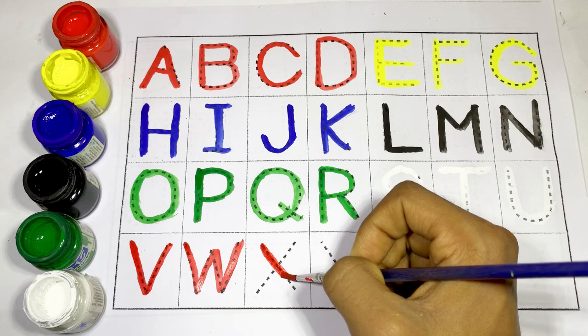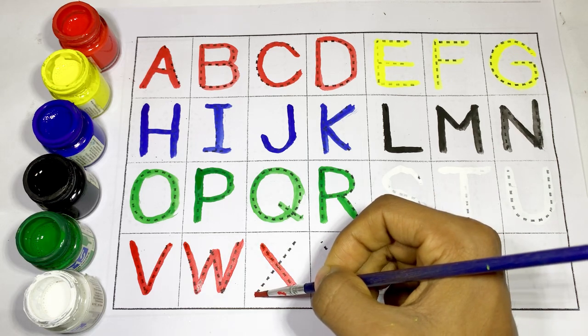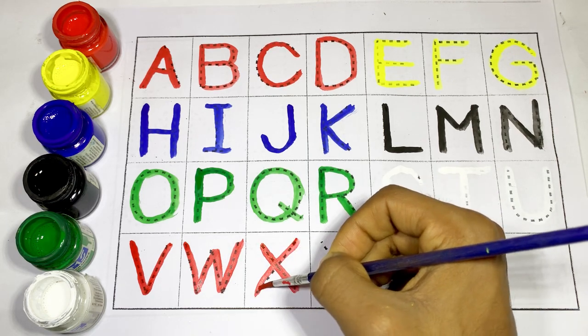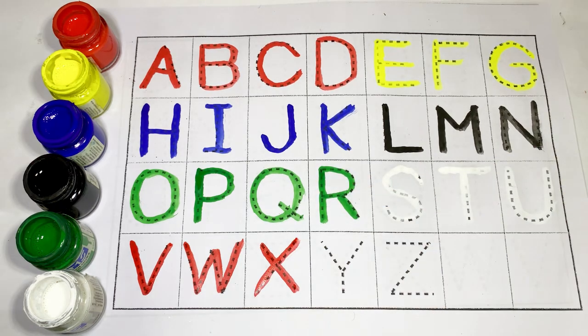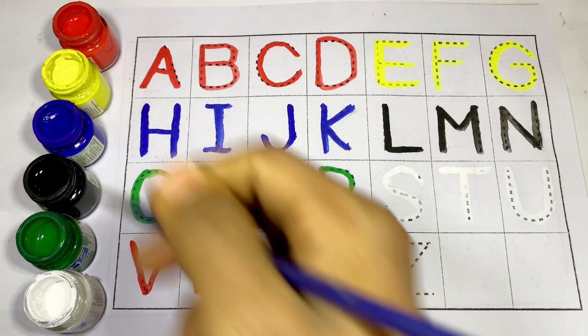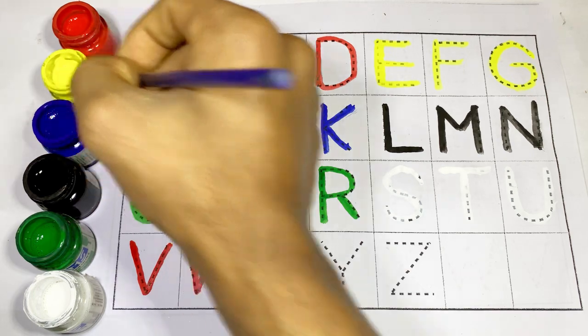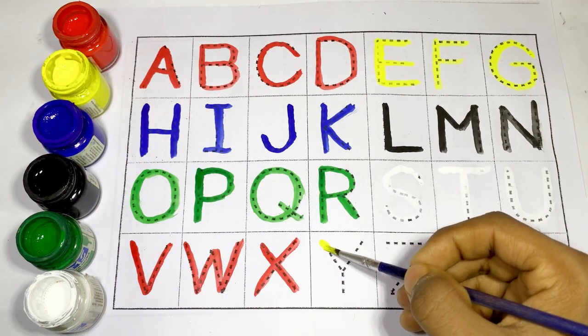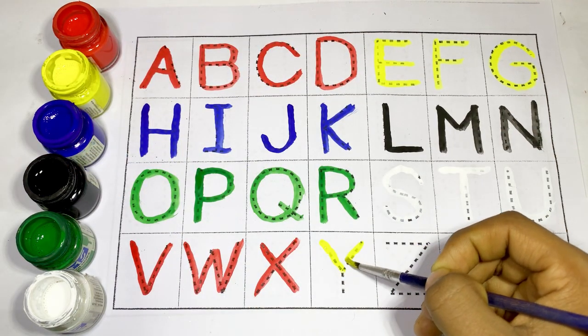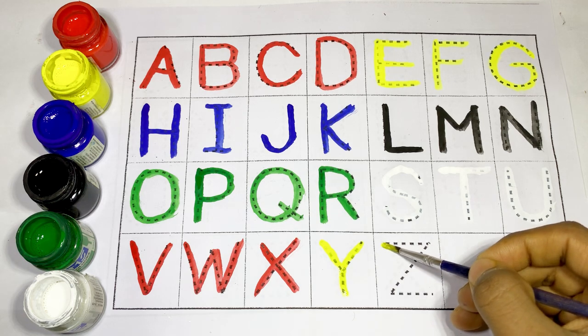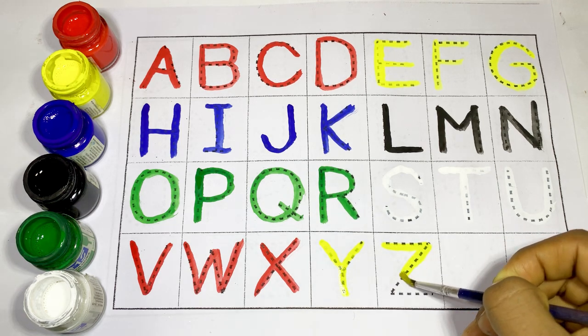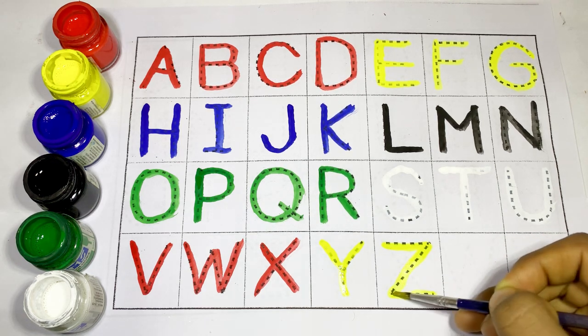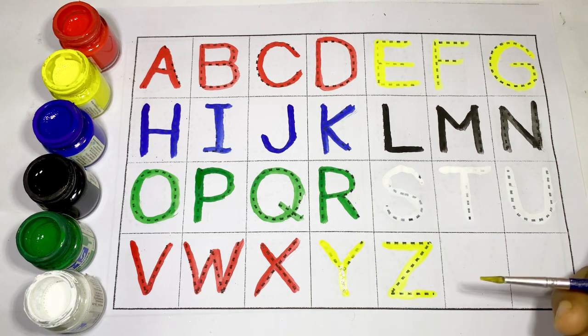X for X-ray, X for Xmas tree. Kids, next Y. Y for yak, Y for yo-yo. The alphabets of Y. And use yellow color. Z. Z for zebra, Z for zoo. And again use yellow color.